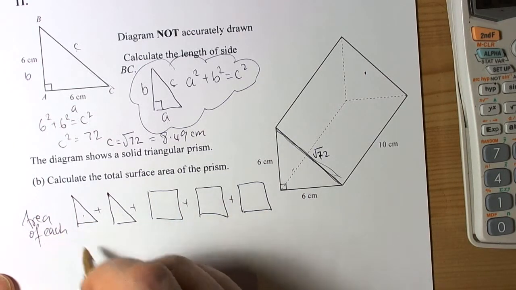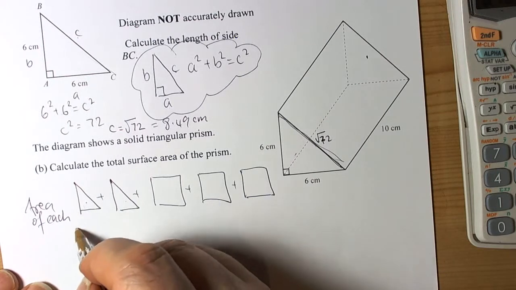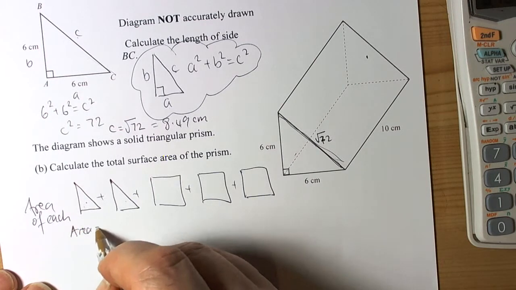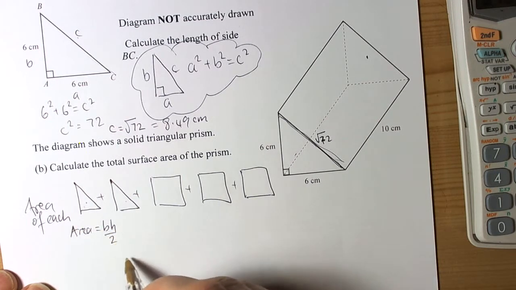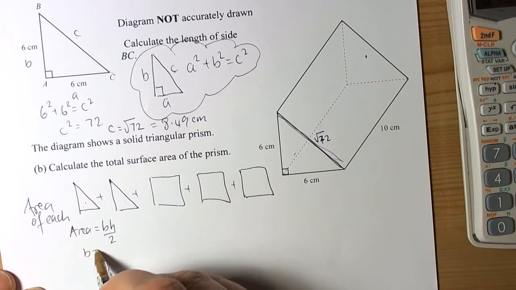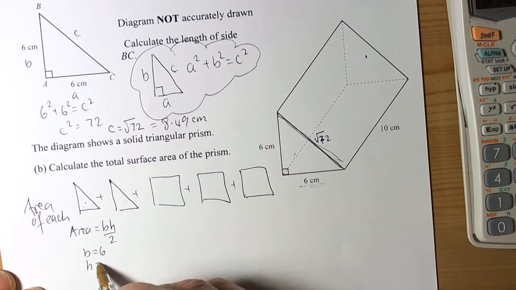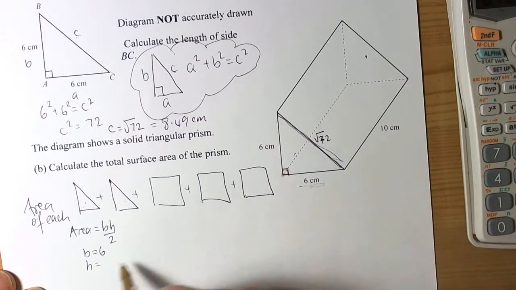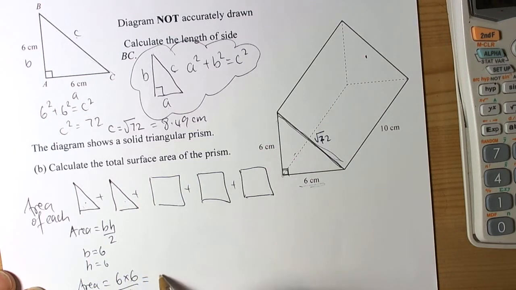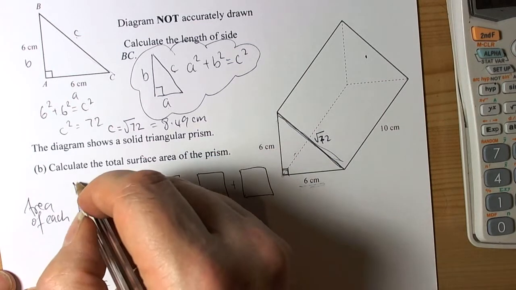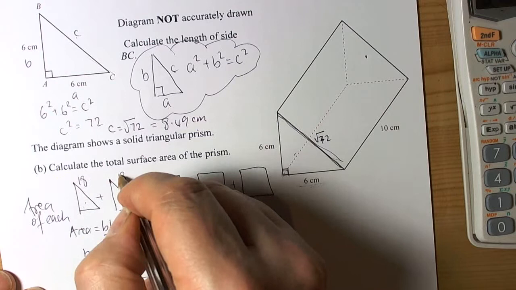So we need the area of each. So for a triangle we should write down the formula again, so we're always clear on what the letters are that we need. So we need a base length, which in this case is 6, and we need a perpendicular height, which in this case is also 6. So the area of the triangle we can see is 6 times 6 halved, so that's going to be 18 square centimetres. So we know straight away that's going to be 18, because they're both the same.